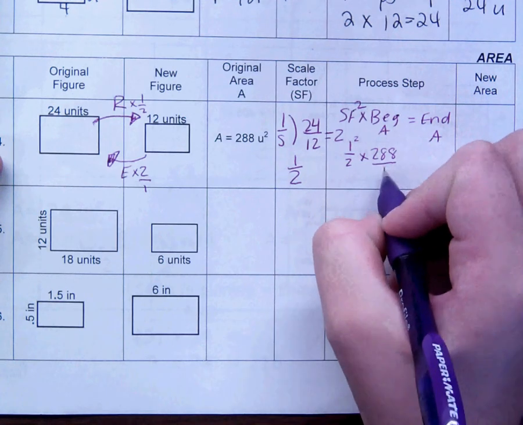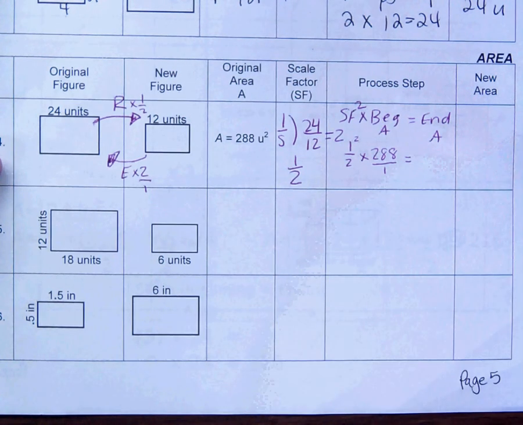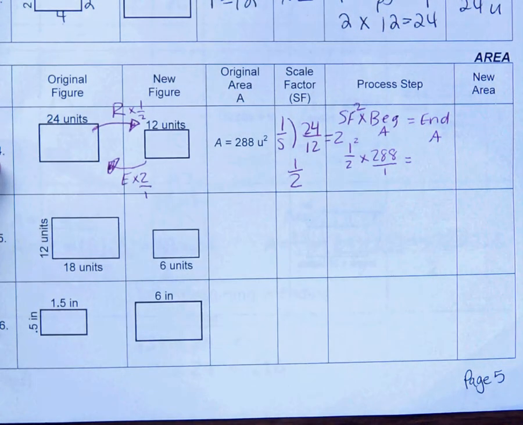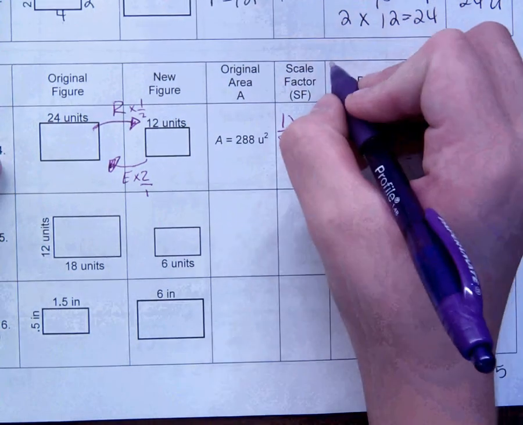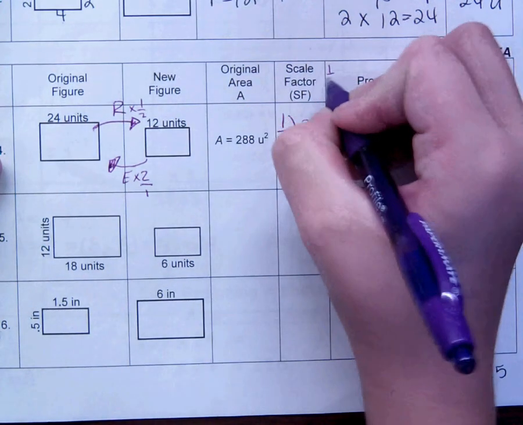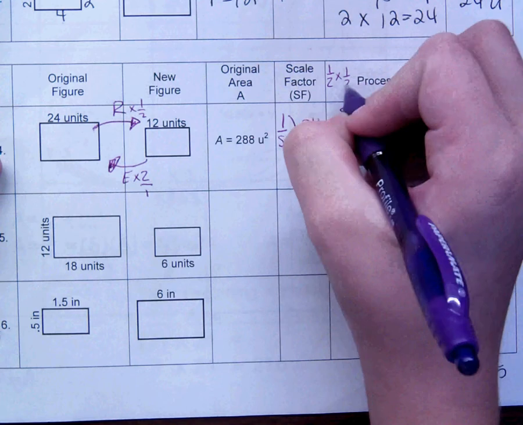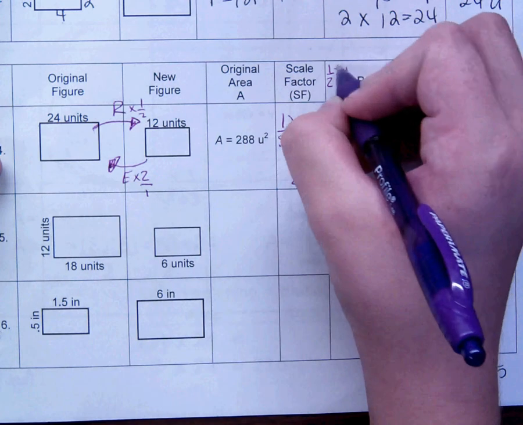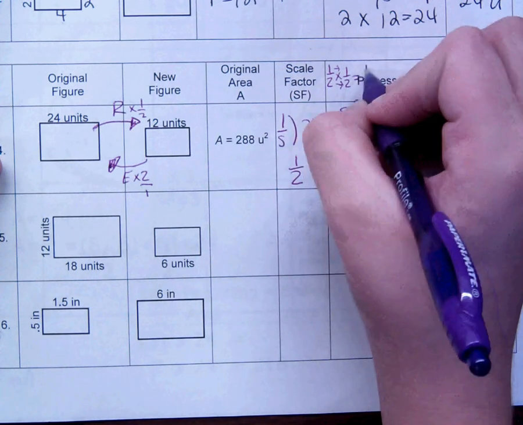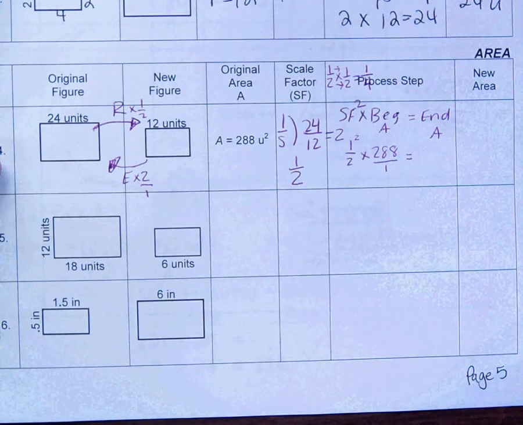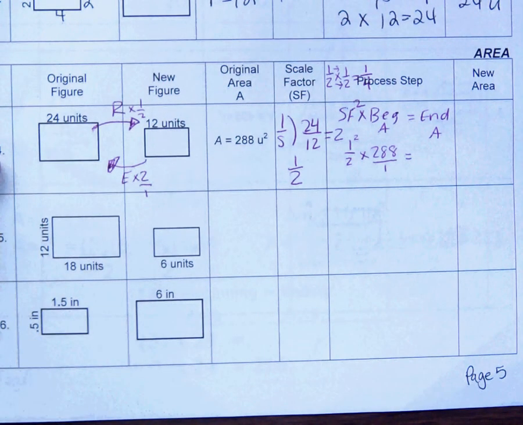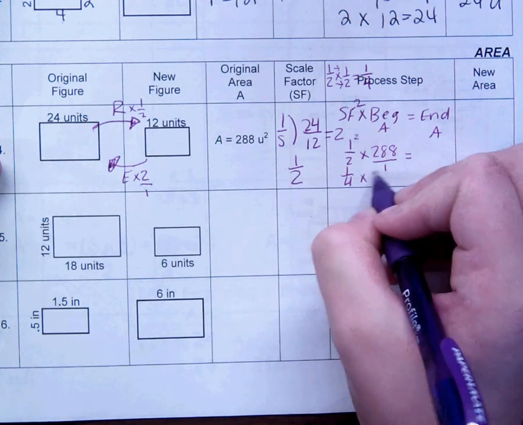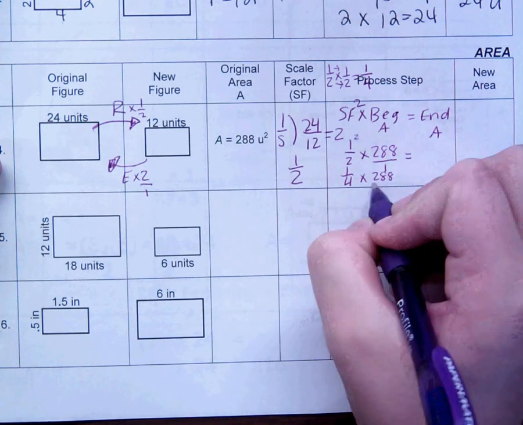You can put a 1 under it, but PEMDAS says to do what first, guys? Exponent or multiply? Exponent first. So come over to this section and just write 1/2 times 1/2, which is straight across. And you get 1 over 4. So put 1/4 under the 1/2 squared, times 288 over 1.